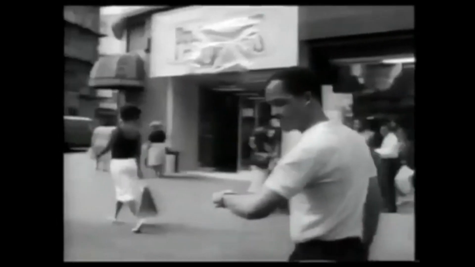Made with a final budget of approximately $175,000, She's Gotta Have It, Spike Lee's first feature film, received national attention.